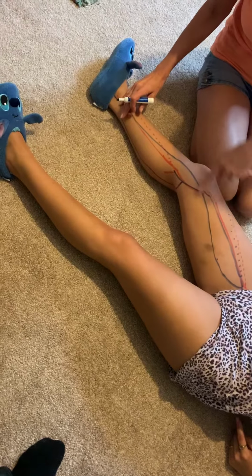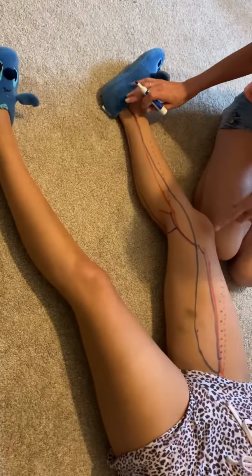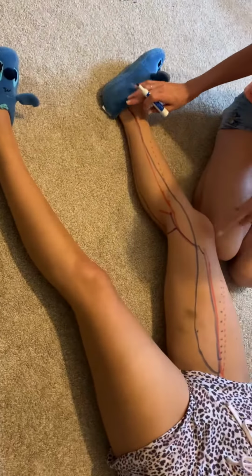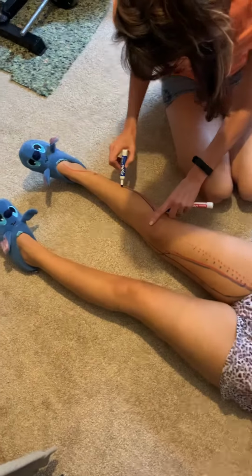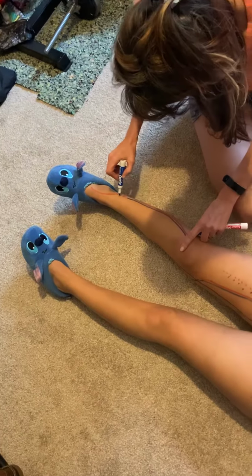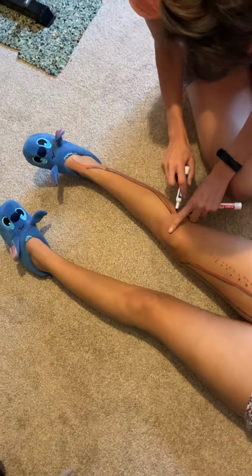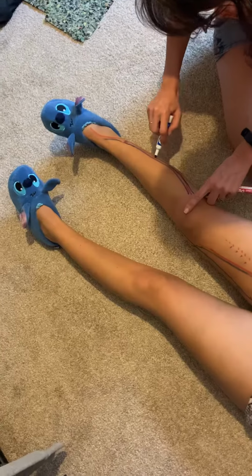So you have the greater saphenous and the lesser saphenous. Those are your 2 superficial veins. Then it bifurcates, and you have 2 anterior tibial veins, one on either side, typically.